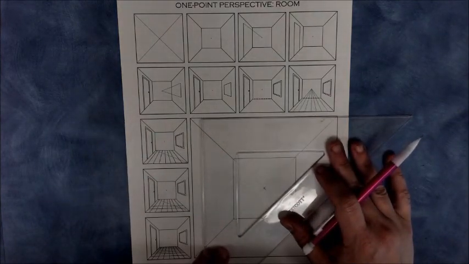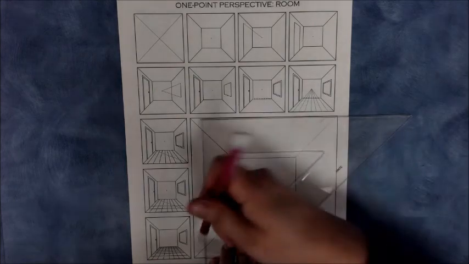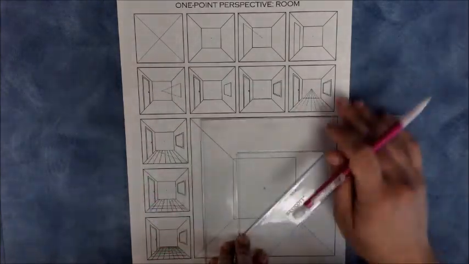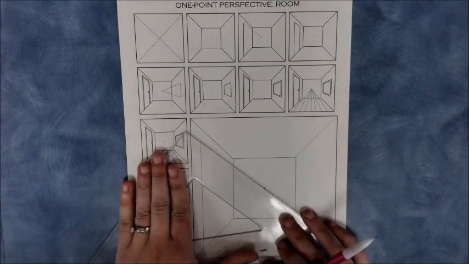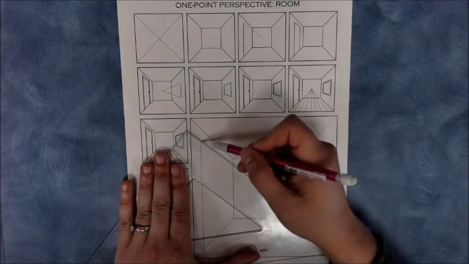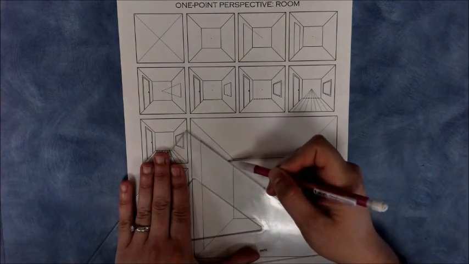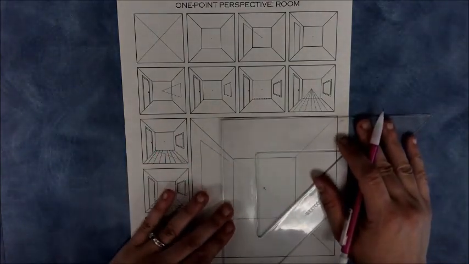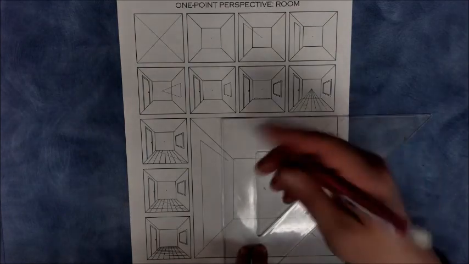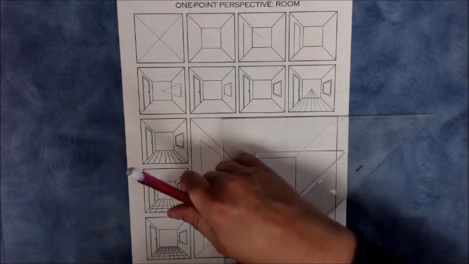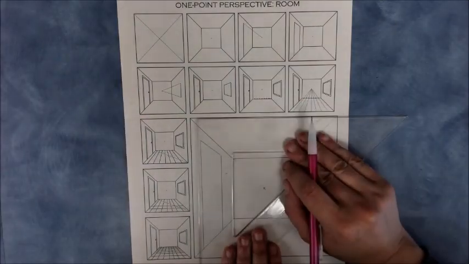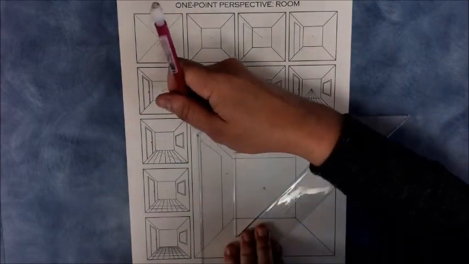The first item that I'm going to put into my room is going to be a door. I'm going to use the right angle to create the left side of the door. Where the door stops, I am then going to connect that as an orthogonal to my vanishing point. This will allow the door to get smaller in perspective. Then, using my triangle, I'm going to create the right side of the door. Notice how the top of the door angles like the edge of the room where the wall meets the ceiling.